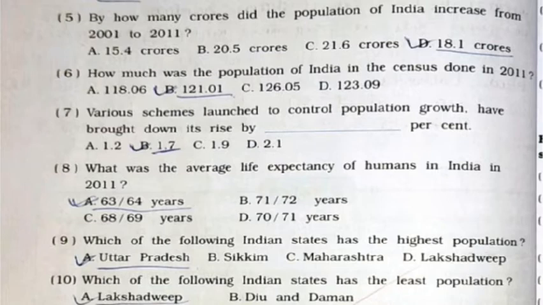Sixth, how much was the population of India in the census done in 2011? It's option number B, 121.01. Seventh, various schemes launched to control population growth have brought down its rise by 1.7%. It's option number B. Eighth, what was the average life expectancy of humans in India in 2011? It's option number A, 63 to 64 years.